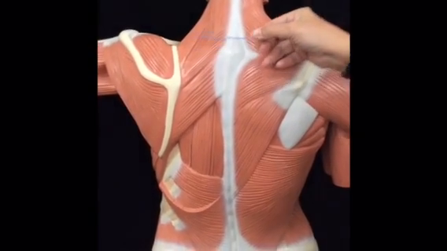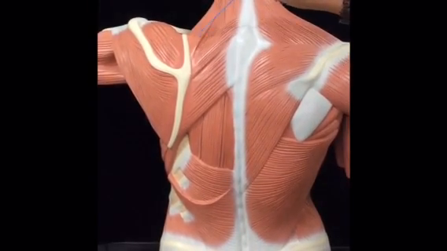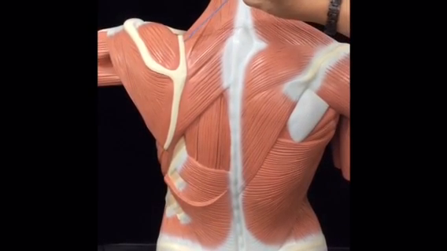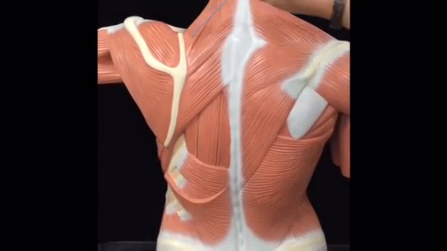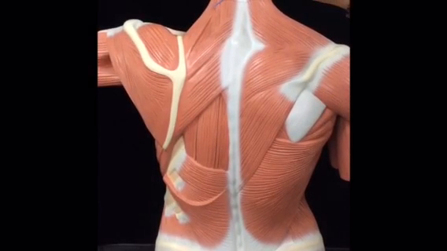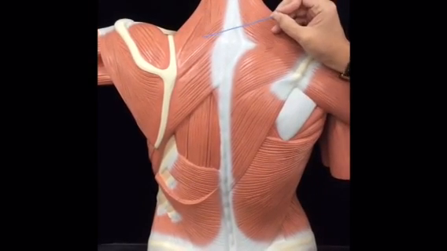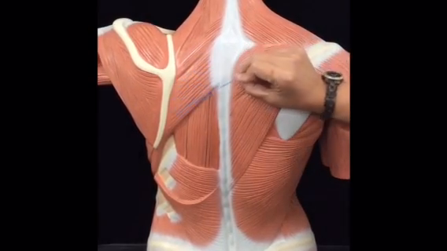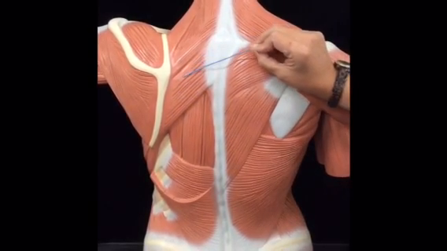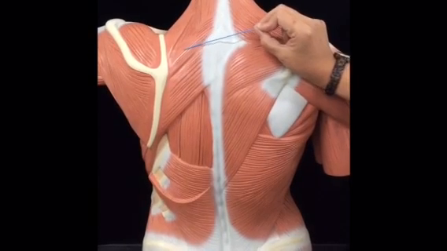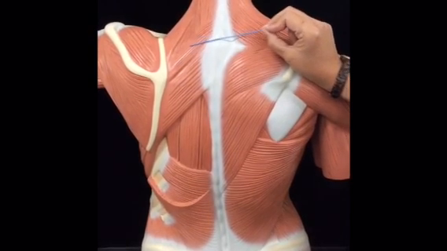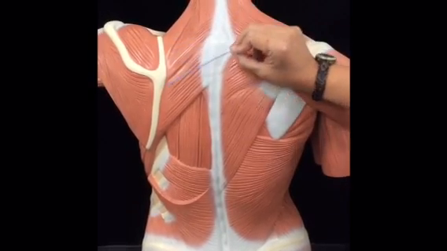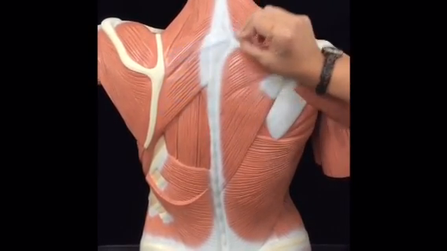Over here, you have the Levator Scapulae, like the name is saying. So it's going to attach to the scapula. Therefore, it's going to elevate the scapula right over here. These two are your rhomboids. You have a bigger rhomboid, which is called rhomboid major, and then a smaller rhomboid, which is called your rhomboid minor. And like the Levator Scapulae is going to move your scapula.